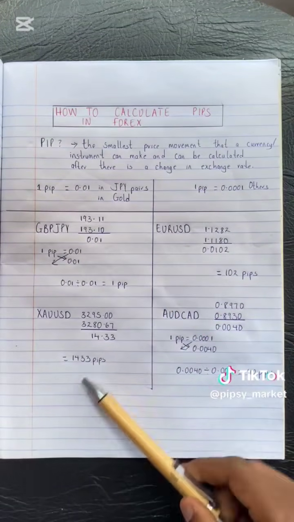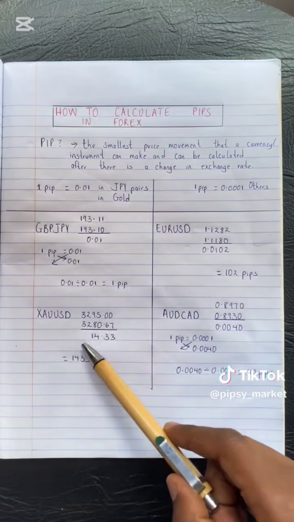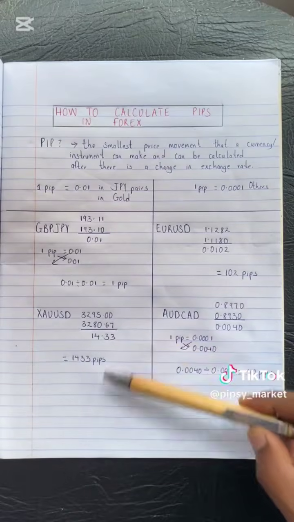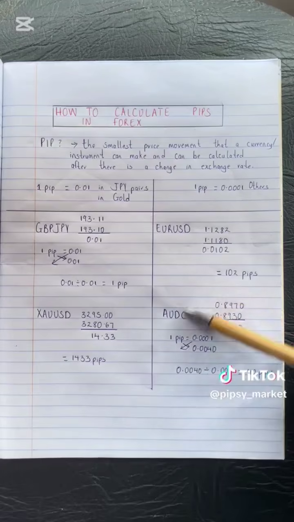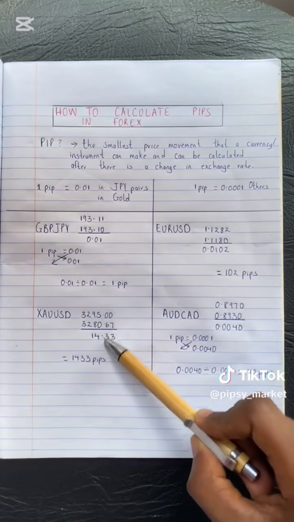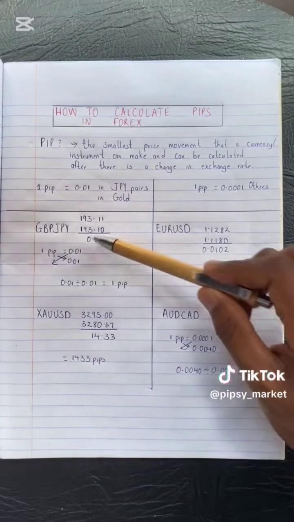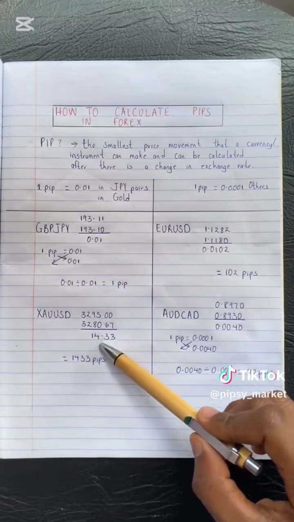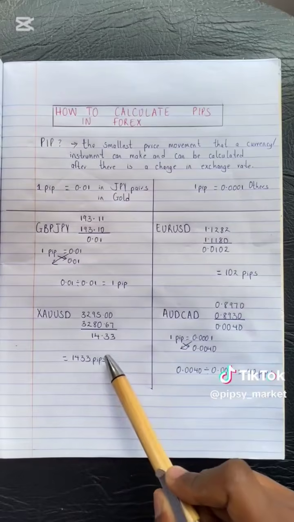Let's look at gold. It moves from our price 3295.00 to 3280.67. If you minus, you'll get that the answer will be 14.33. That means the second decimal place was 3. And because it was 3, these others on the left have a value, unlike this one, which all the others were zeros. They have no value. So you just ignore this decimal place and price moved 1433 pips.